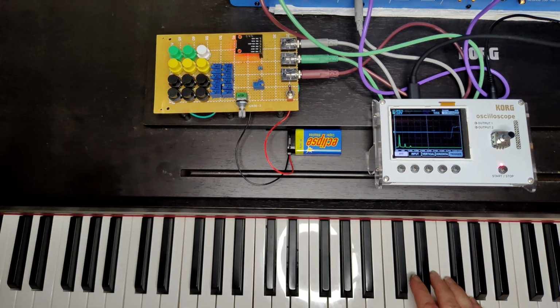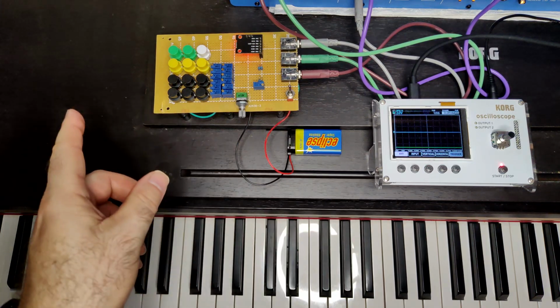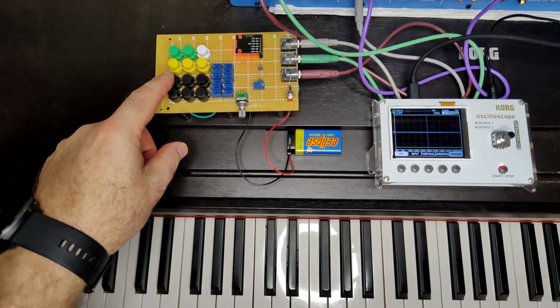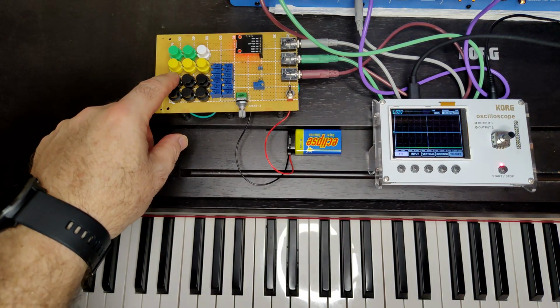So good attack. We can do the opposite, same as we did for the sawtooth, just with two fewer frequencies. So I'll say number 1.